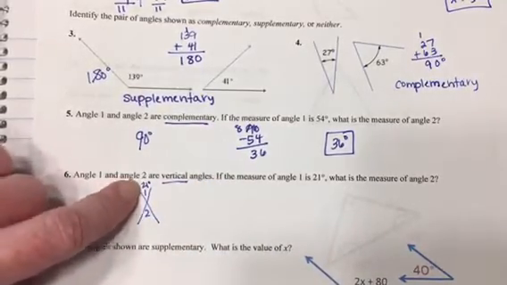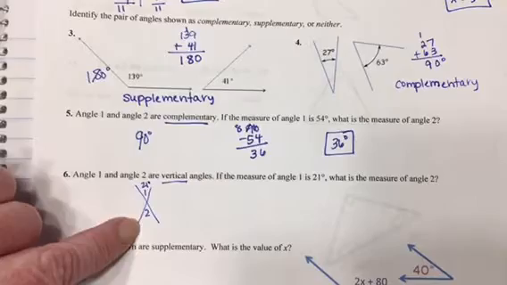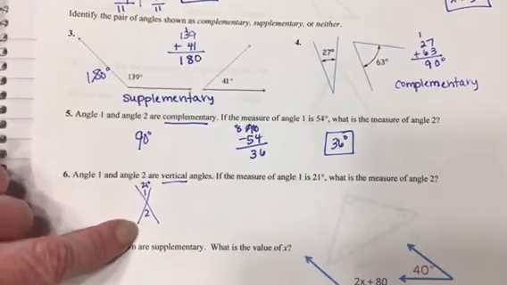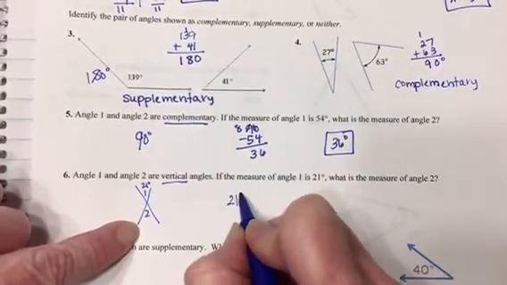Right, vertical angles have angles that are congruent. So that tells me that if this one is 21, so is this one. So the measure of angle 2 is just 21 degrees.